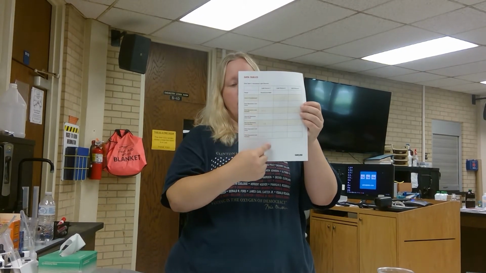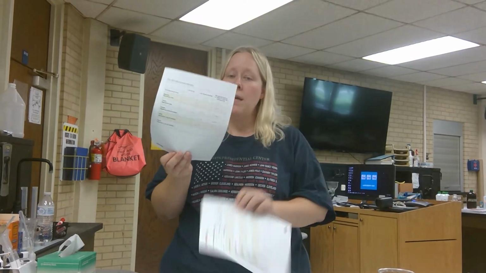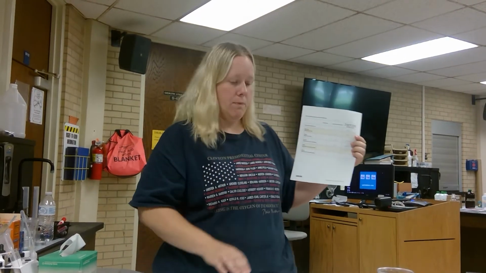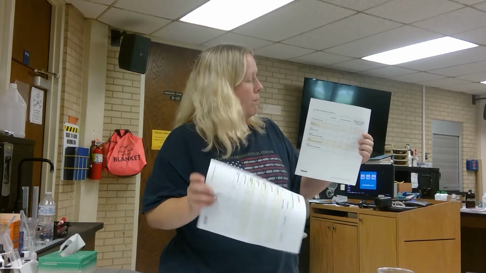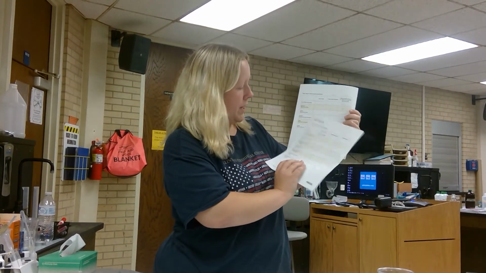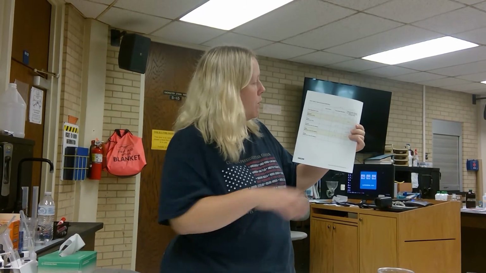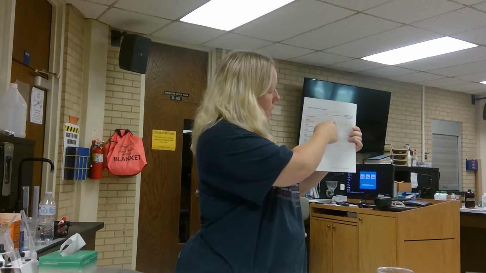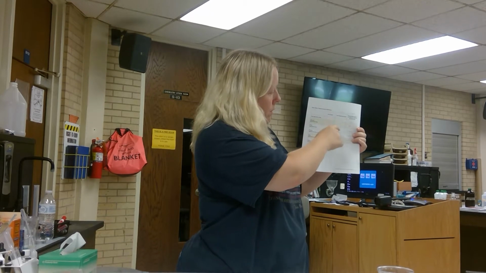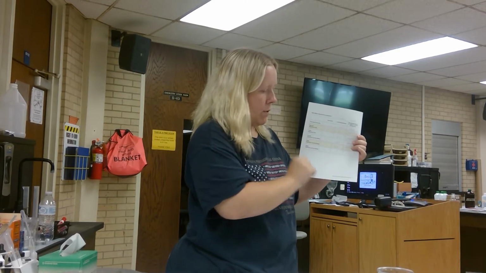But the 3 numbers from this column here must appear on this sheet. This is data table 2. So the 4.4, the 4.9, and the 5.4 that I got on data table 1, I put in this column right here, 4.4, 4.9, 5.4.